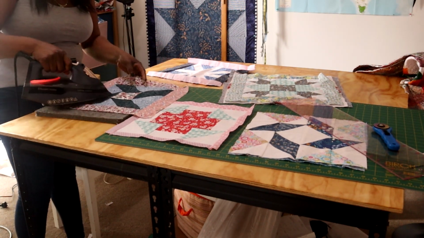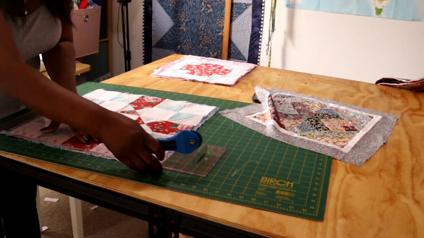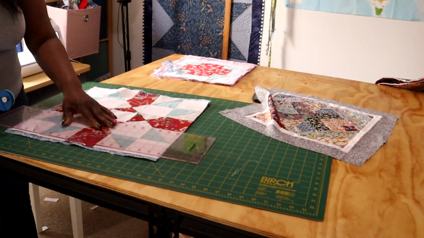Secondly, you must make sure that all the blocks are the same size. That's imperative. Why? If it's not the same size, you're going to have a hell of a time sewing that whole quilt top together and it will not lay flat on your table. The third rule is build up the size. It's simple as that.